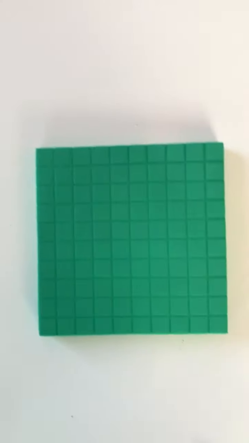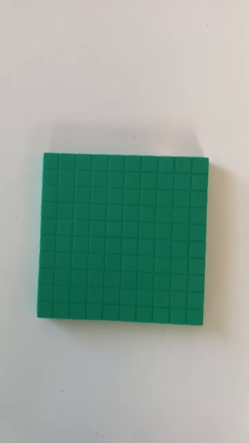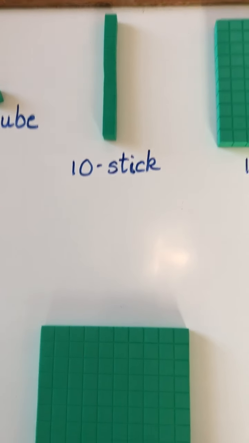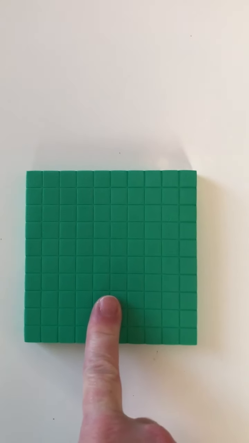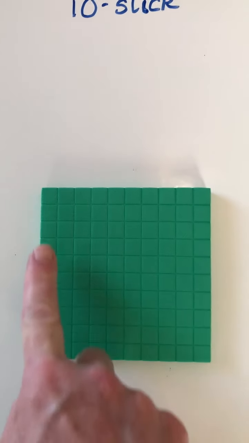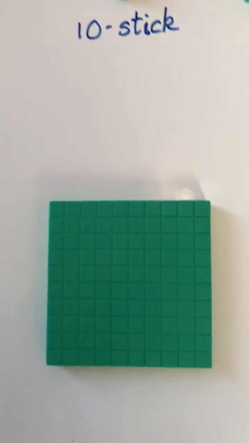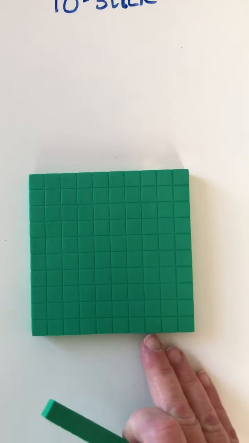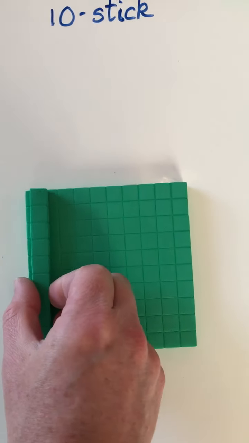And instead of putting unit cubes on them, I am going to use 10 sticks. How many 10 sticks do you think would be in a 100 flat? Do you see the 10 sticks right here? All right, let's count. I'm going to lay the 10 sticks on top. Are you ready? Here we go.